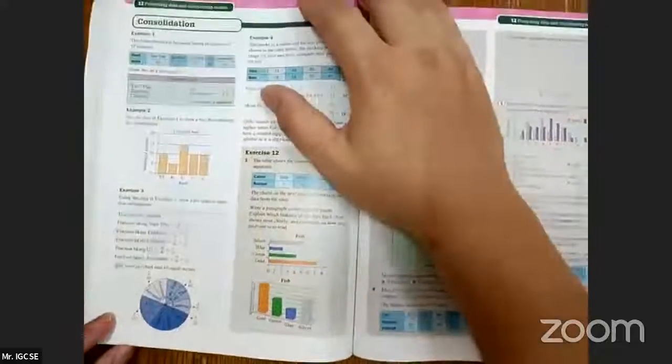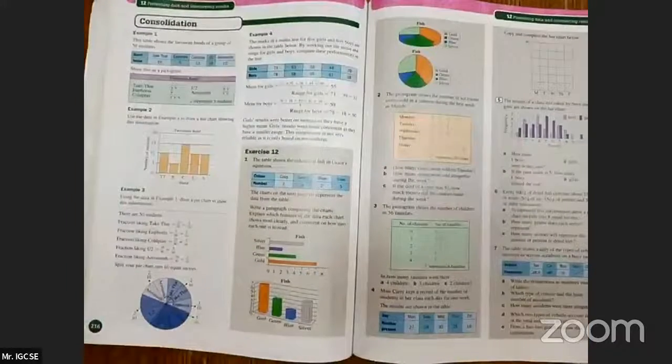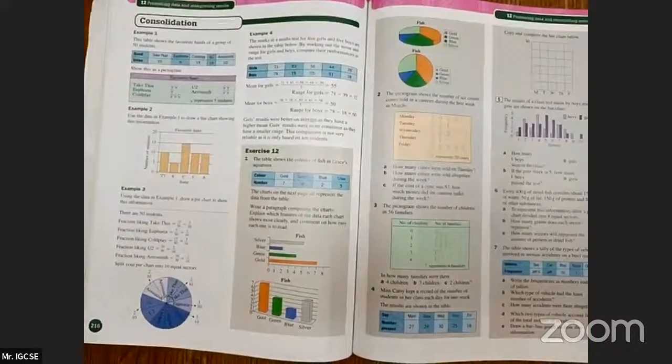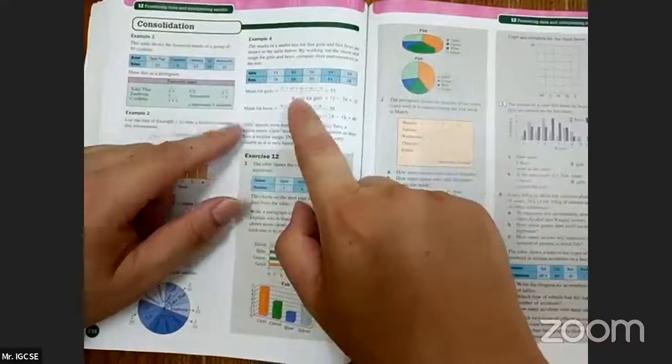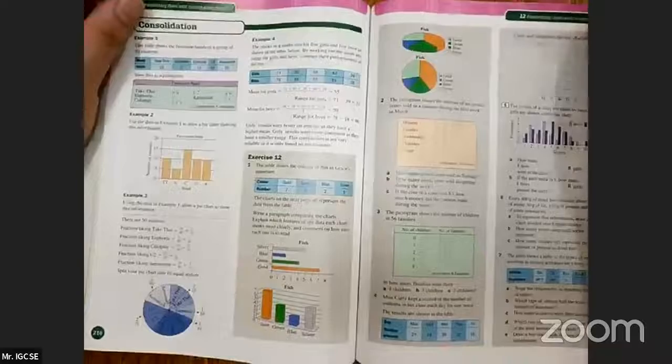For the pie chart, you need to calculate the portion, the fraction of that. And then finally, you need to find the mean. The mean means that you add up everything and divide by the total number. Same thing happened there. And that's all for today's brief and short discussion.